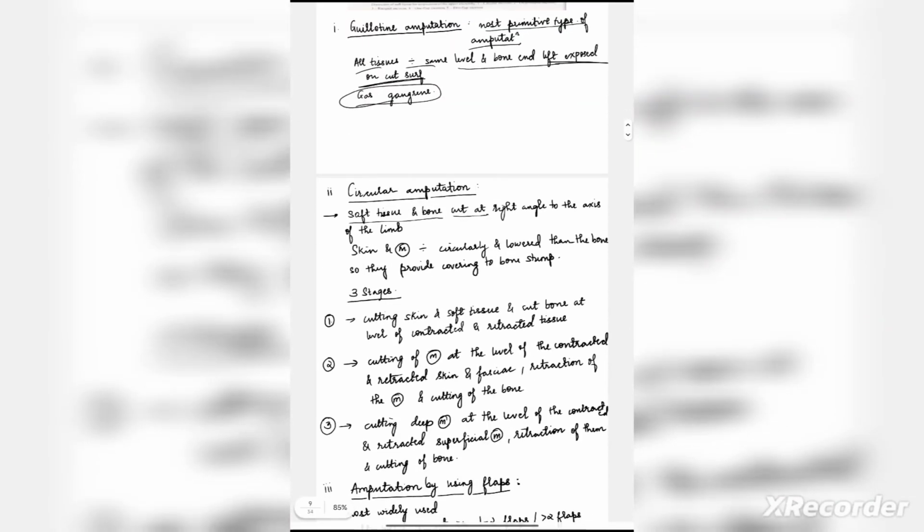Second is circular amputation. Soft tissue and bone are cut at a right angle to the axis of the limb, and skin and muscles are divided circularly and lowered than the bone so as to provide covering for the bone stump. The third stage is cutting the skin and soft tissue and cutting the bone at the level of contracted and retracted tissue. Cutting of muscle at the level of the contracted and retracted skin and fascia, retraction of the muscle and cutting of the bone. Cutting deep muscle at the level of the contracted and retracted superficial muscle, retraction of them and cutting of the bone.